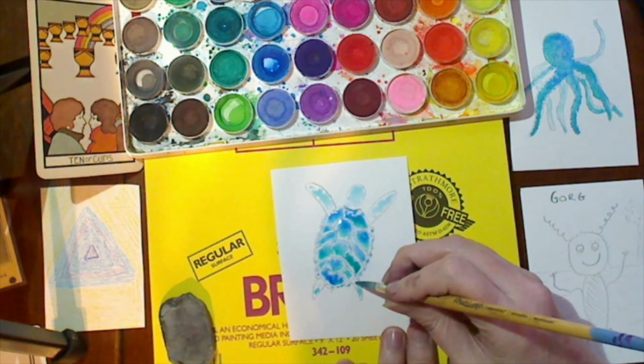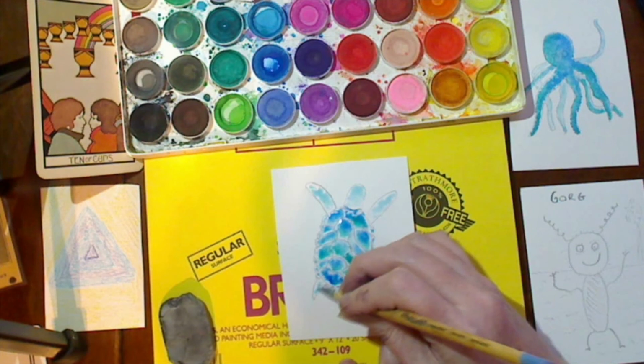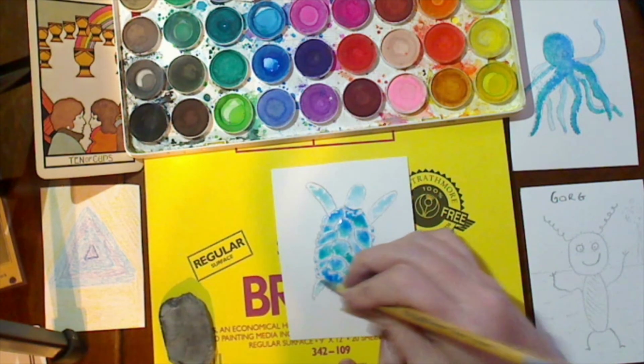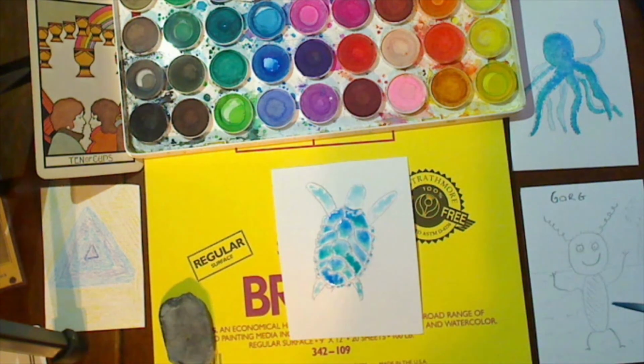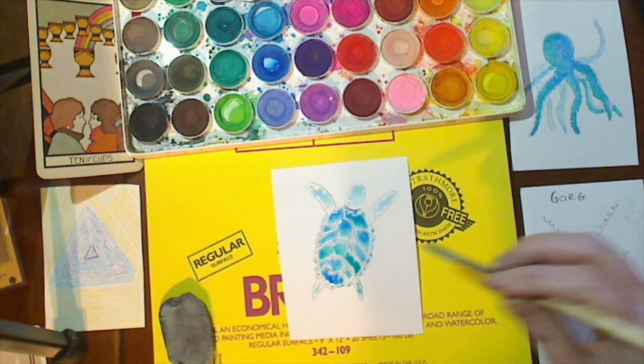Alright, so now we've got a turtle that's done with crayon resist. And you can see how the different segments of the shell have stayed separate from each other because of where the white crayon was drawn in.